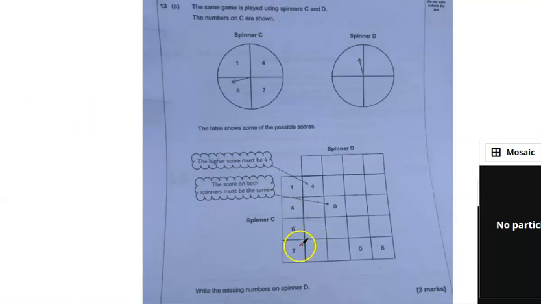So for example, it says this is a 4. It's the highest number, so it must have been a 4 up here. It says this is a 0, which means that the same numbers make a 0, so it must have been a 4. This is a 7 and a 0, which means that this must have been a 7 because it's the same number. This is a 7 and an 8, which means it must have been an 8 because 8 is the highest number. And then we're able to complete the rest of the table.